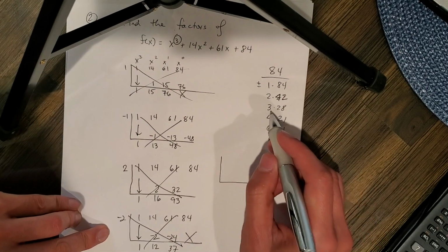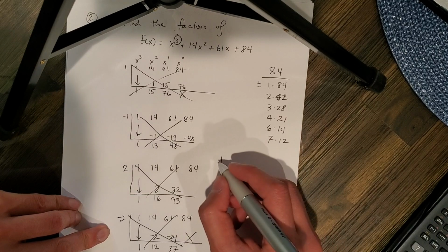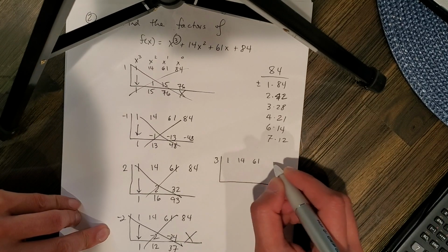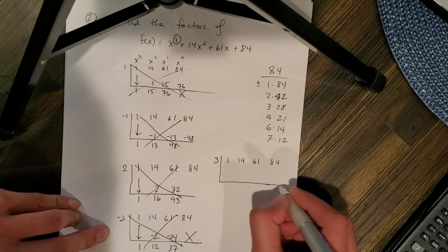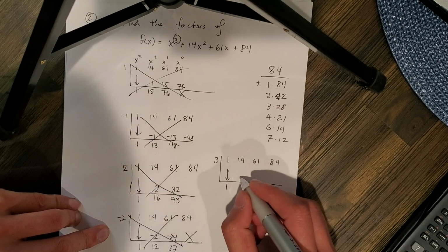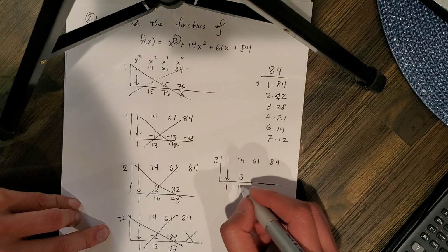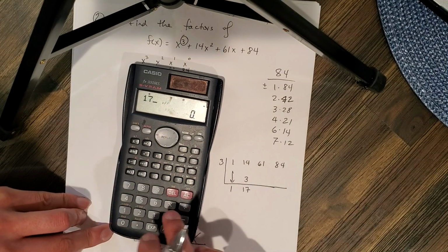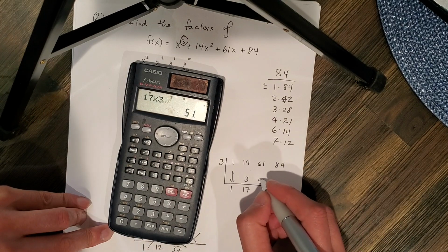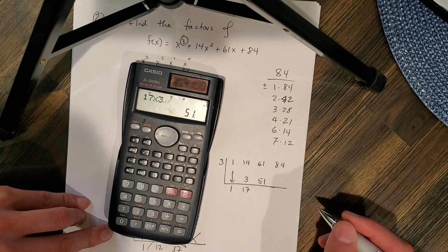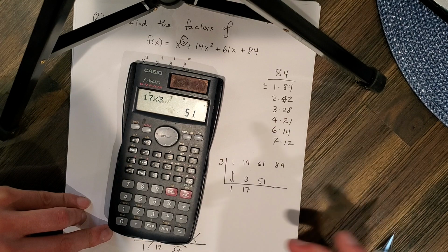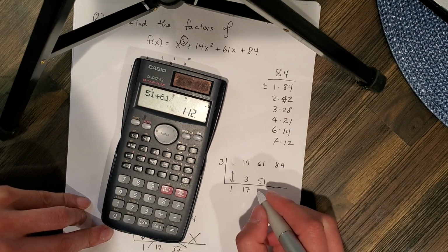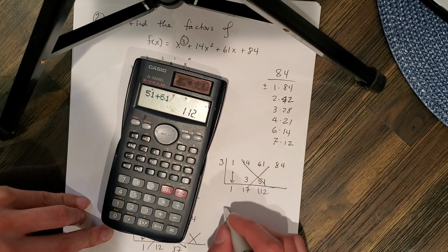And so now I'm going to move on to 3, and then I'll do negative 3. So this will be 3 right here. So 1, 14, 61, 84. Okay, bring down the 1. So that's 3. 14 plus 3 is 17. 17 times 3 is 51. 51 plus 61, that's going to be 112, right? That's 112. Nope, that's not going to work either. So we just keep going.